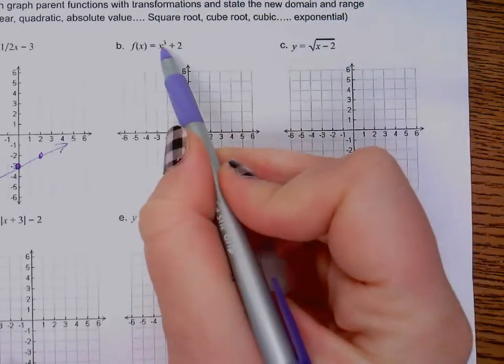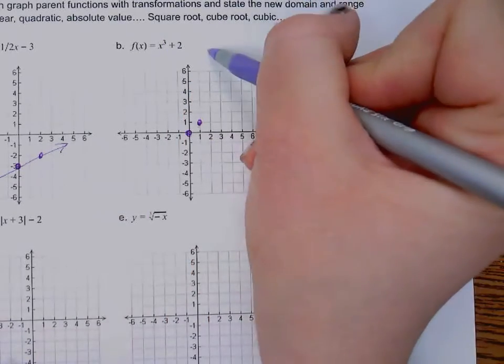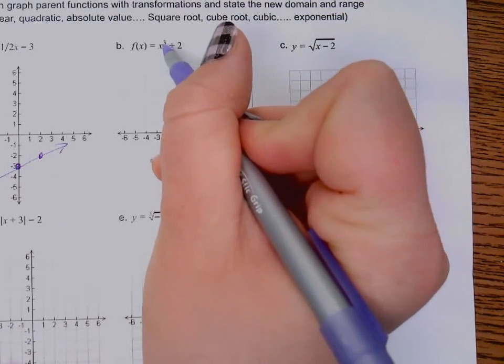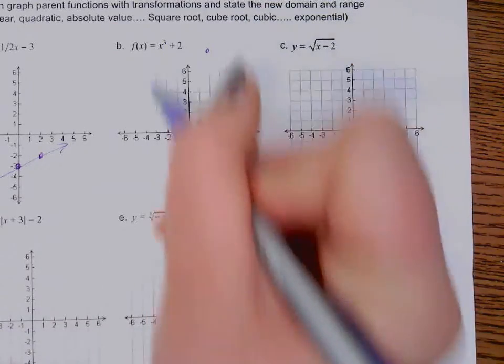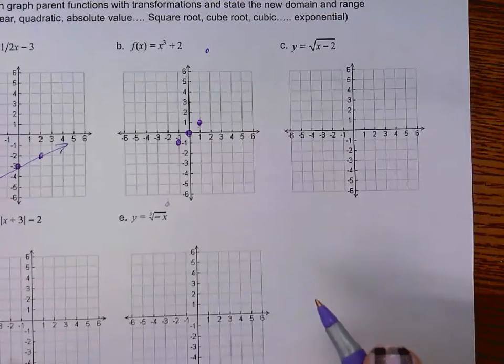What's 1 cubed? 1 cubed is 1. And then 2 cubed is 8, so that's like way up here. What's -1 cubed? -1 cubed is -1. What's -2 cubed? -8. So the parent function is kind of this S-shaped graph through the origin.